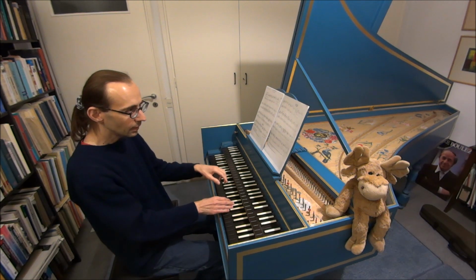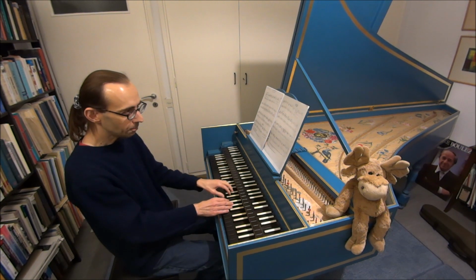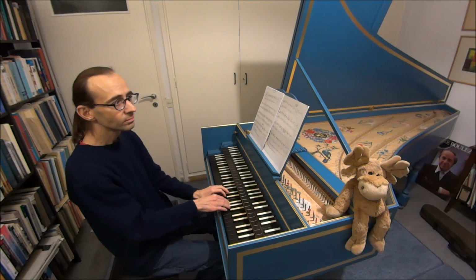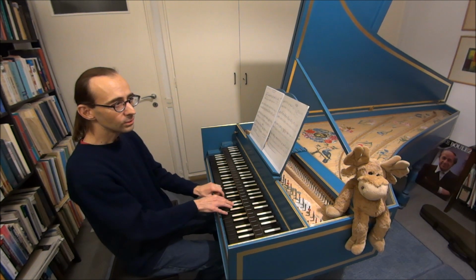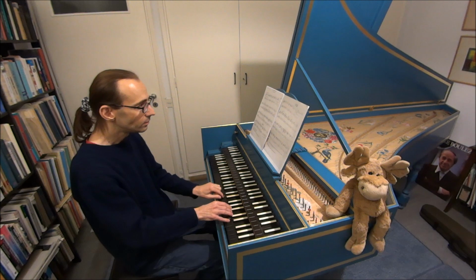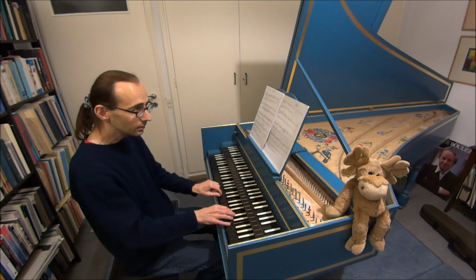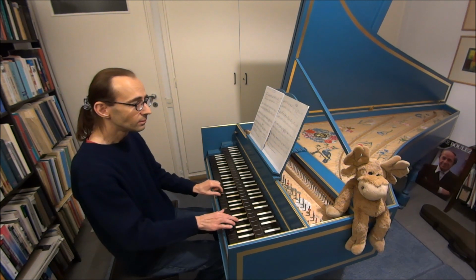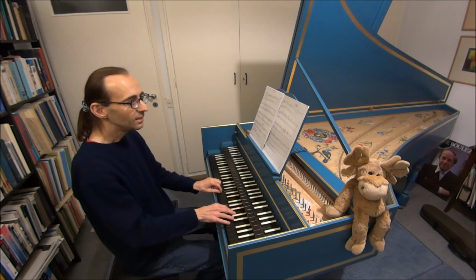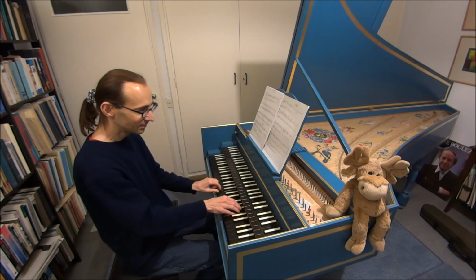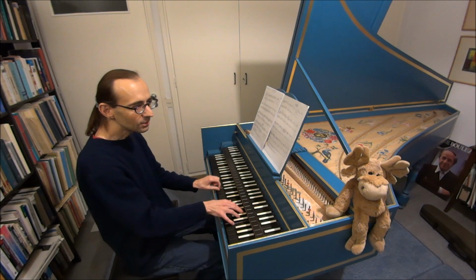So we start, and the left hand plays an E. Now we go down to D, C, B, and we keep going down.